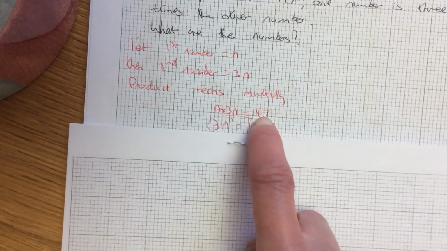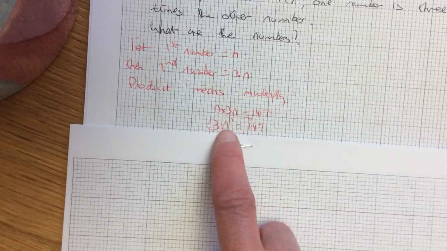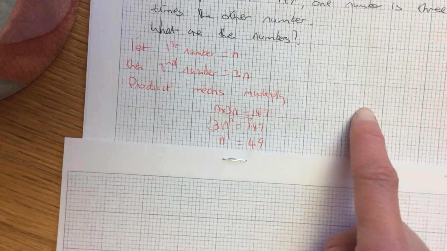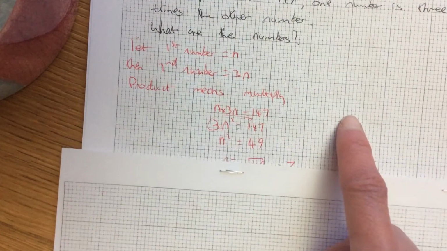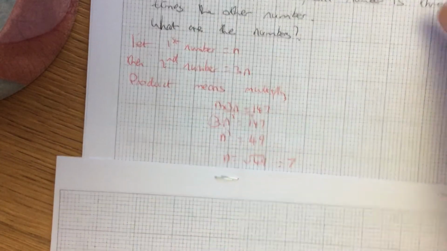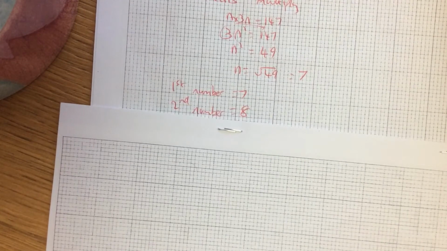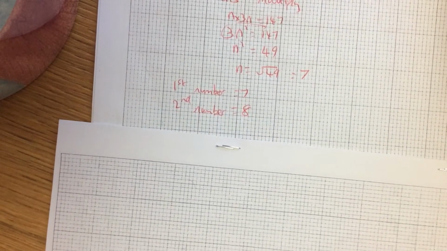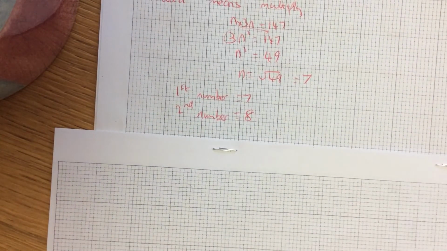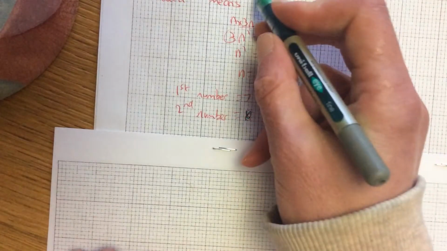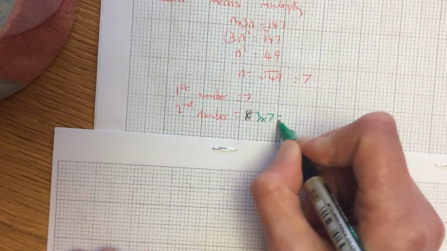So n times 3n is 147. So tidy that up. 3n squared is 147. Bring your 3 over and divide. N squared is 49. So n is going to be the square root of 49, which is 7. So the first number is 7. And the second number is not 8. The second number is 3 times your 7, which is 21.